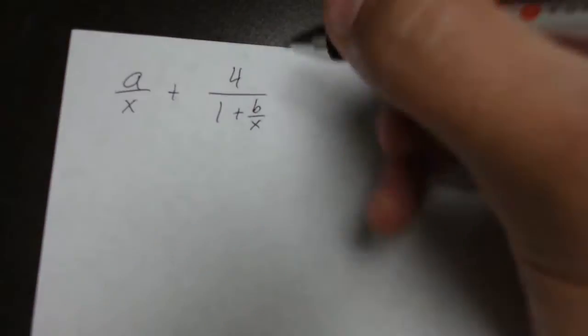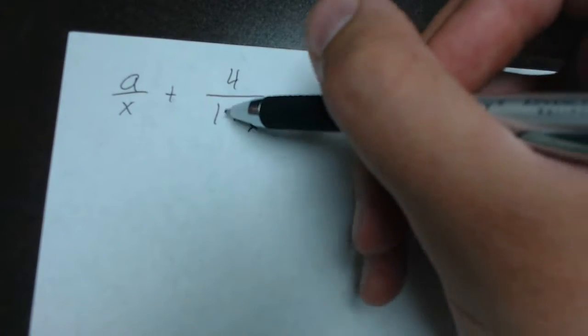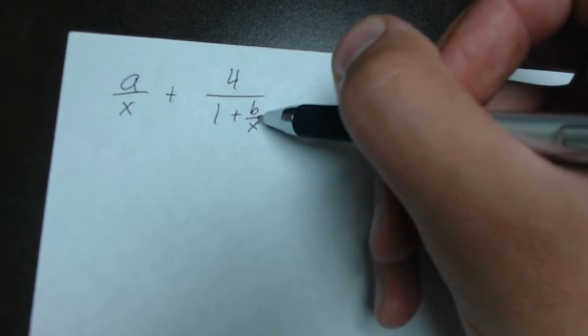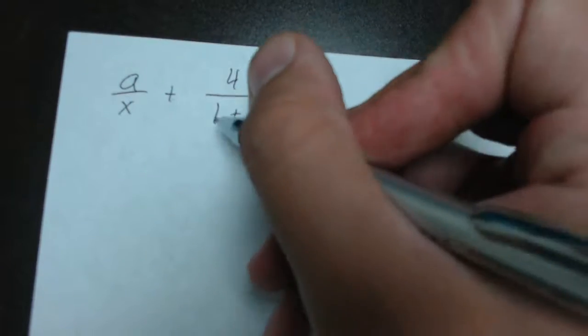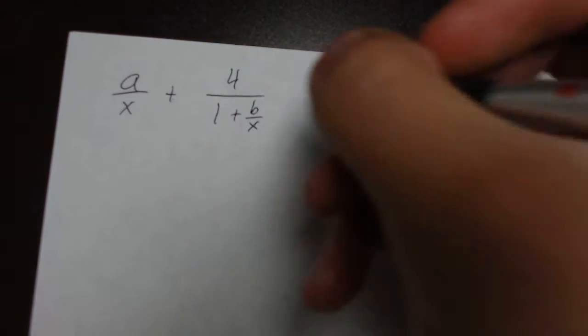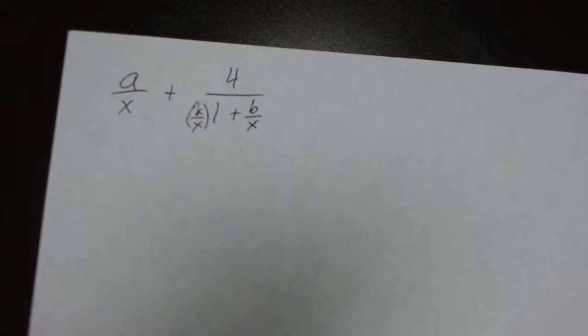Before I can invert and multiply this denominator, I realize that this is a polynomial. Again, there's a plus or a minus sign. Plus or minus signs make your work a little bit harder. So before I can invert and multiply, I have to write this as a single fraction. I have to turn this 1 into a number that has the same common denominator, so I'll multiply 1 by x over x.